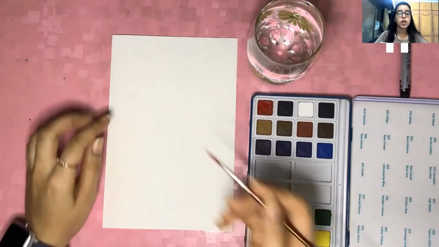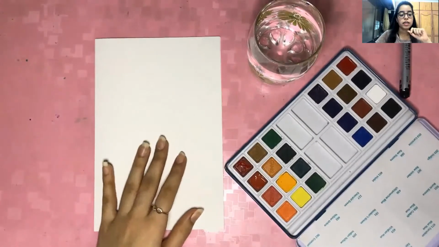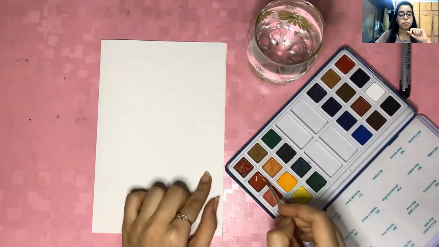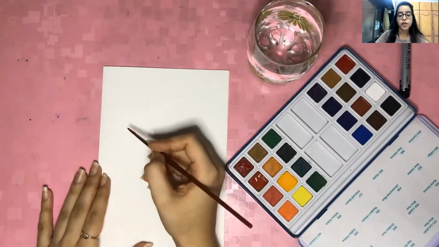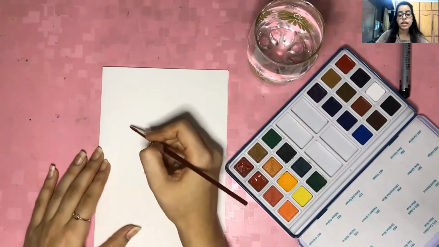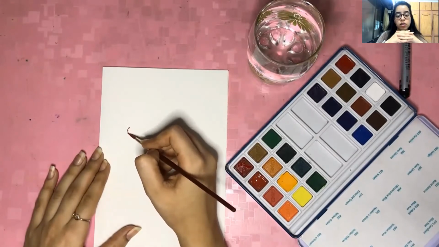And then we all know that we will start by creating some tiny dots in semicircular areas like the pollens of the daisies. Okay, so I'm quickly taking a little bit of brown paint onto the brush, and then I first start by making those tiny dots, accumulated tiny dots in a semicircular area.